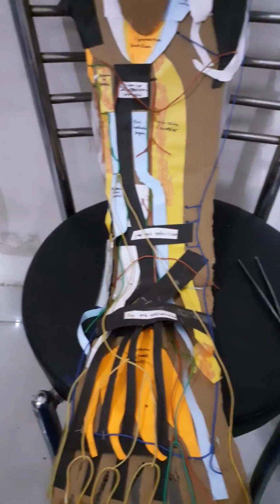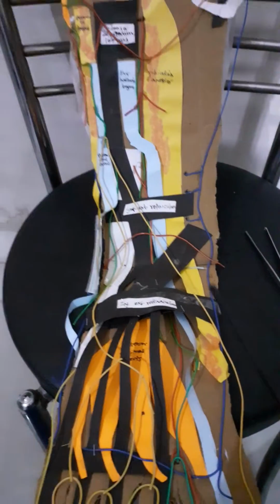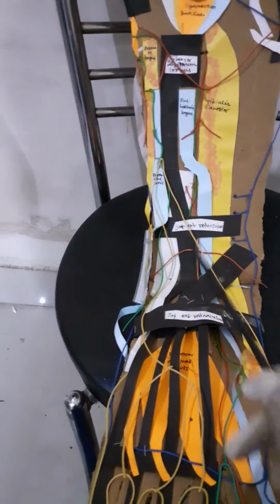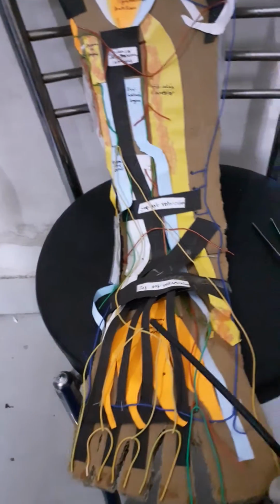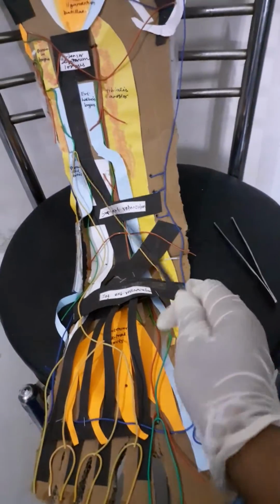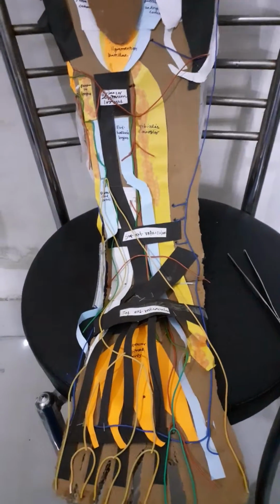This is the dorsiflexion. There are also two other movements, inversion and eversion. Inversion is the facing of the sole towards the midline axis.